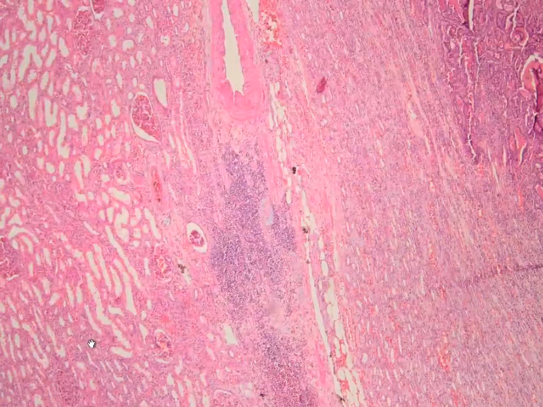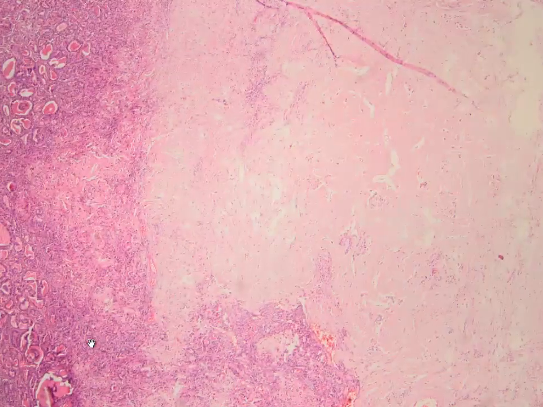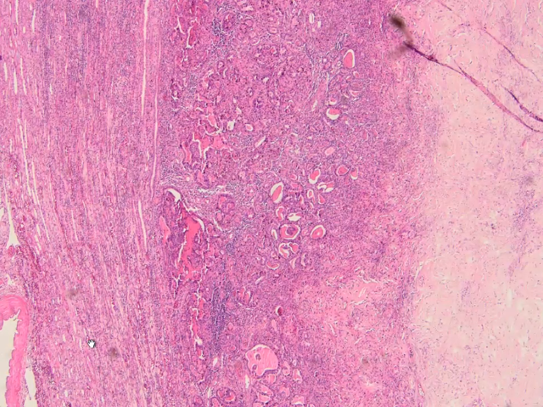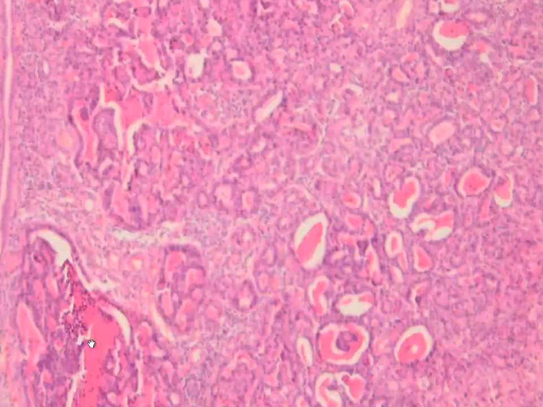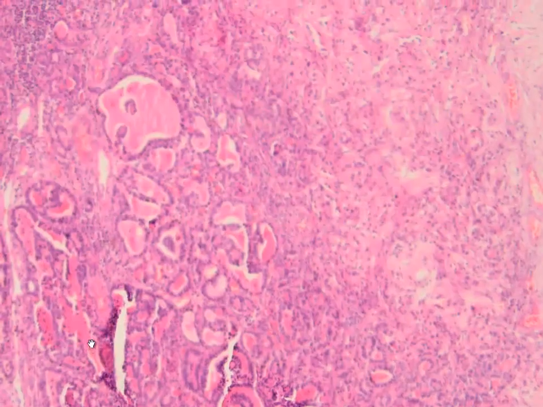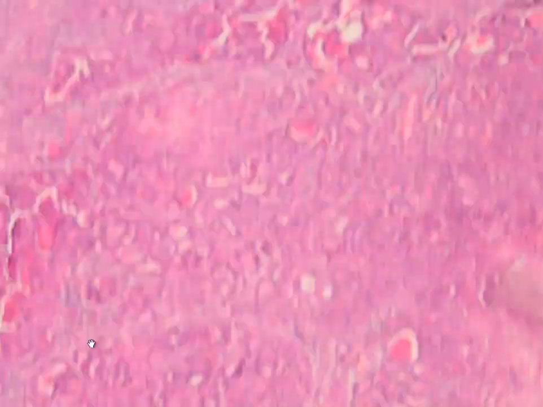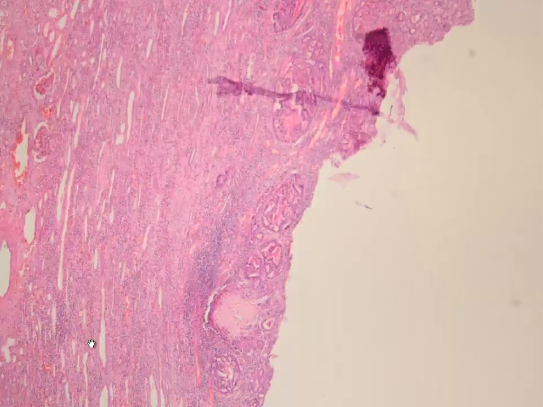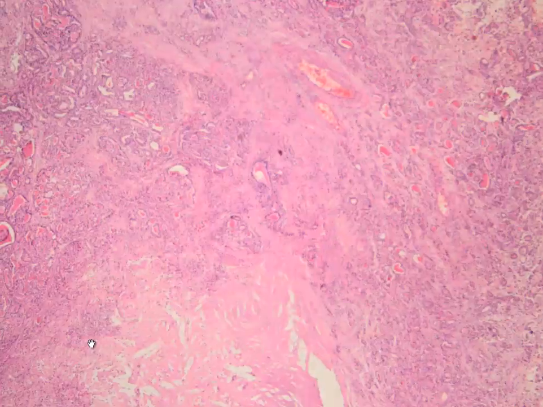Now I'm going to show some parts of the lesions. This is a kidney here, and here the tumors begin. We have this epithelioid, gland-forming component of the tumor, and this was not the most common part of this tumor.